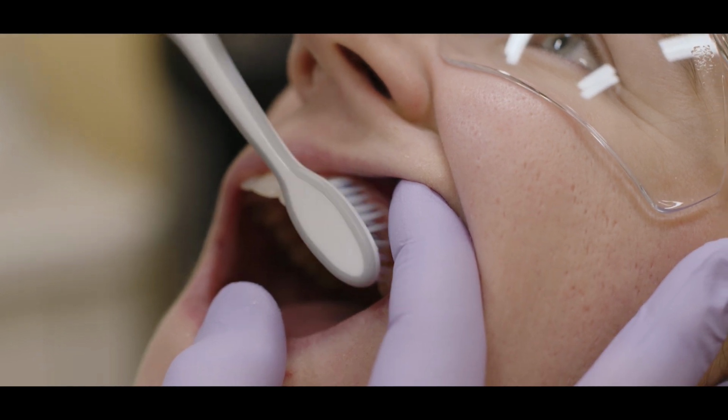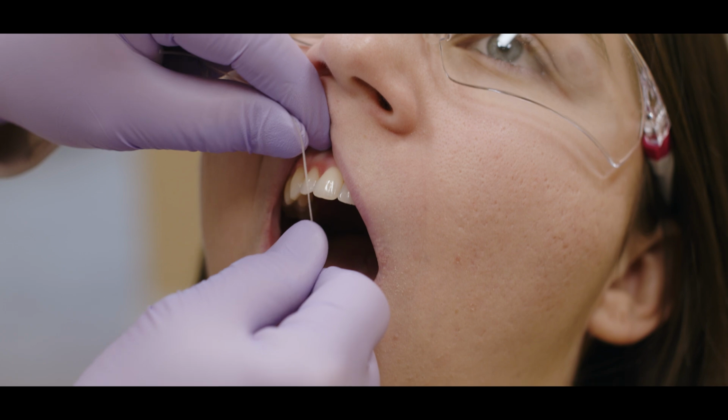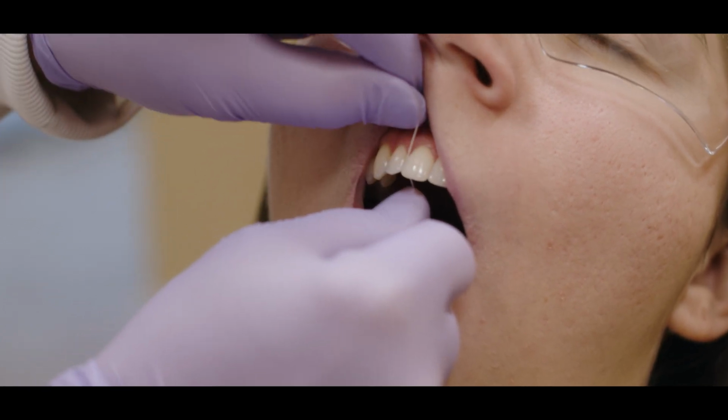We irrigate with an antibacterial to flush all that bacteria out, but the key is getting rid of the plaque, and that needs to be done on a daily basis, and that's what our patients will need to do at home. And we can also go over proper techniques to effectively remove the plaque from that pocket. As a team, we can work together and get rid of that yucky bacteria.